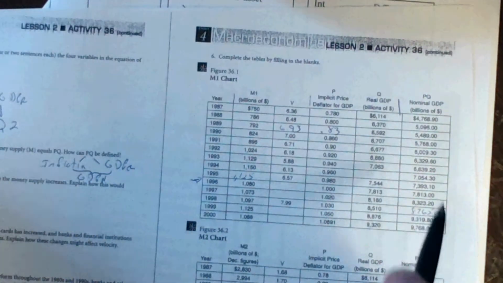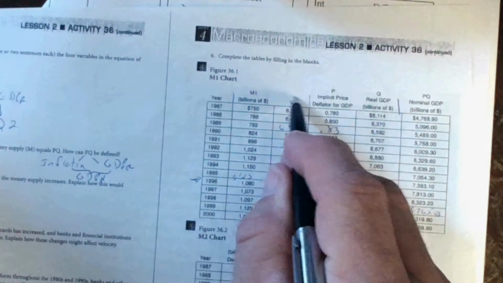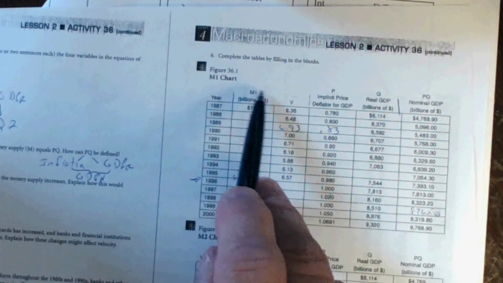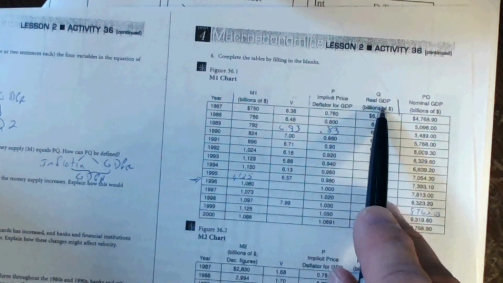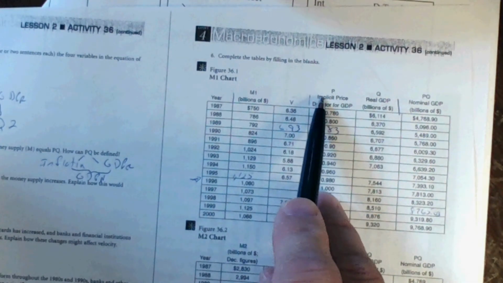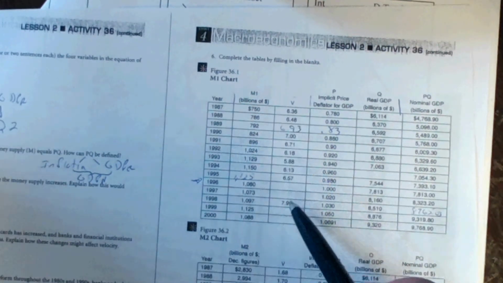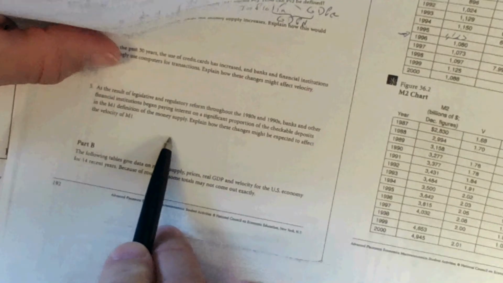All right, so that's practically calculating MV equals PQ. Holding the velocity of money constant, they want to recommend increasing the rate of increase in M1 with the change in real output. But if M grows faster than real output, it will result in higher rates of inflation. But this won't work if the velocity of money changes. And you can see that over time the velocity of money is in fact changing. It's growing because of institutional factors, such as banks making it easier to get your money.